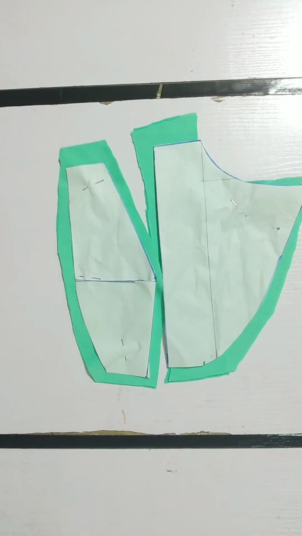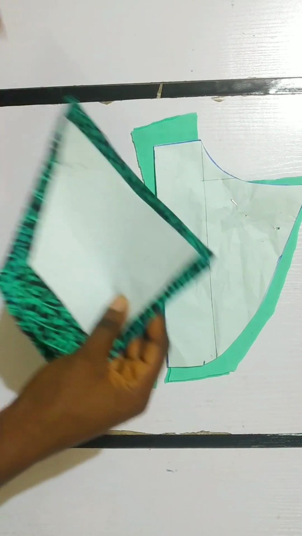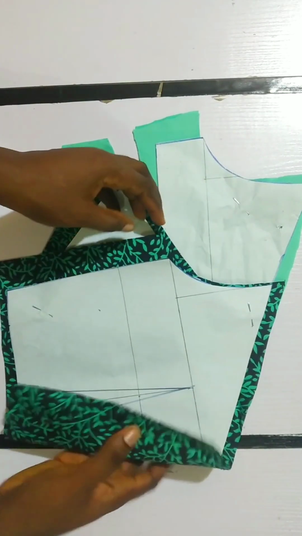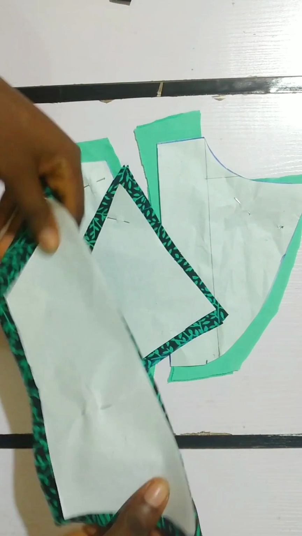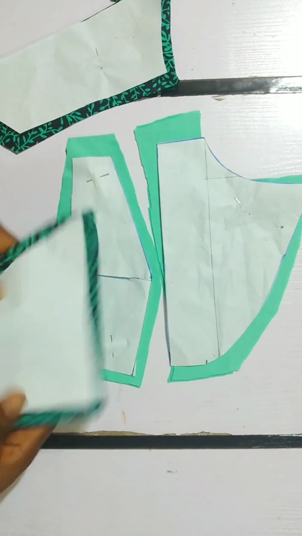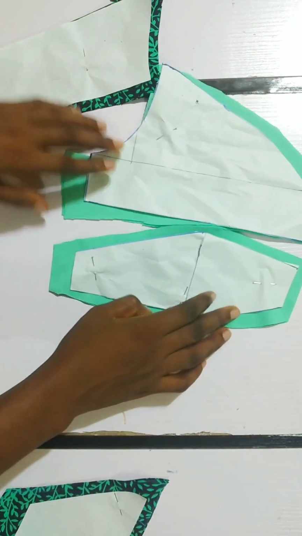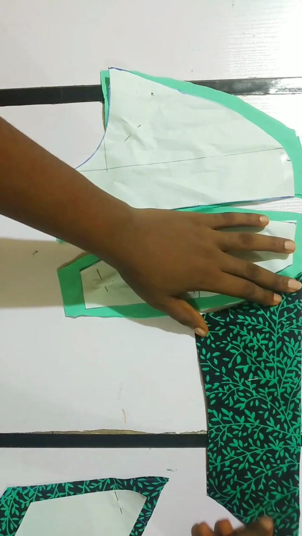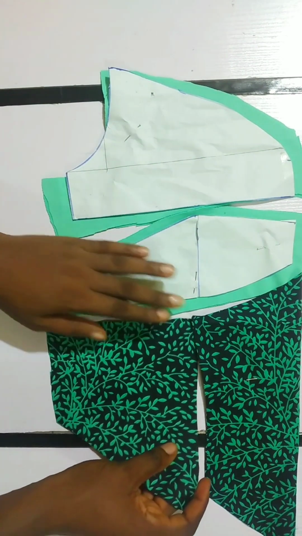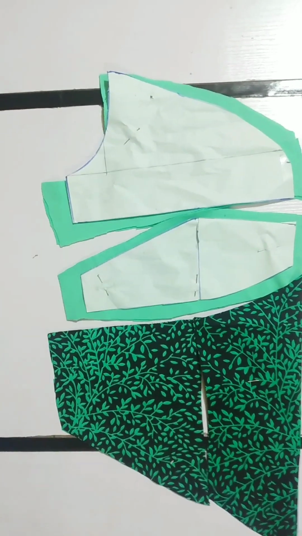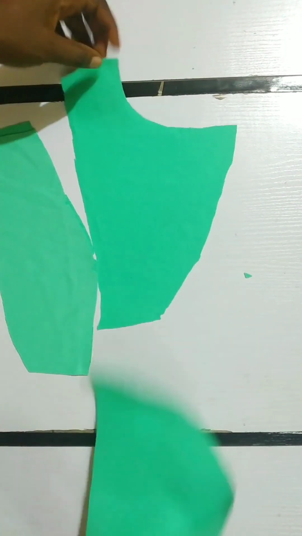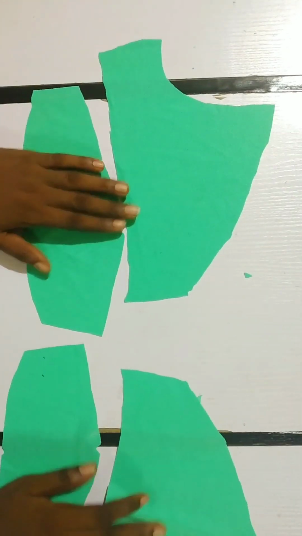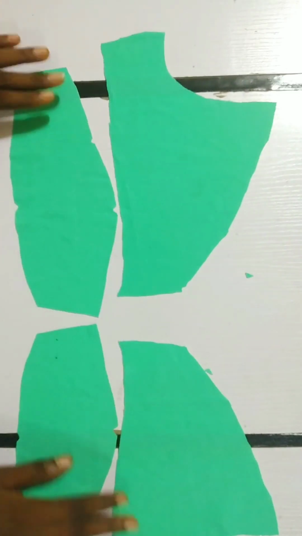All right, so we also went ahead to cut out all the other parts. Okay, as you can see, this is all the other parts. This is the back, and this is the center front, this is the side front. All right, so this is what it is going to look like. After cutting out, we are going to go ahead and start joining. Okay, so this is what we have for both sides. We are going to go ahead and start joining.